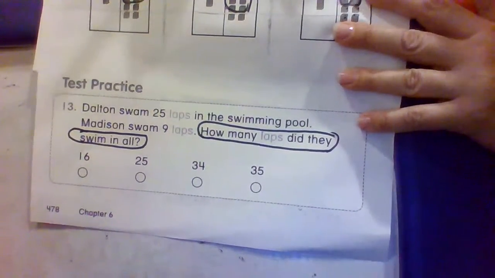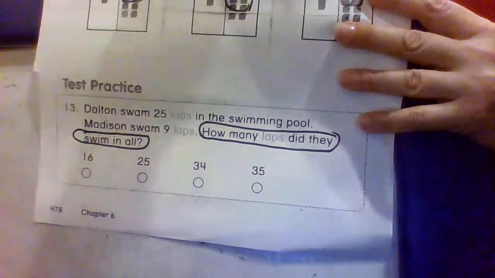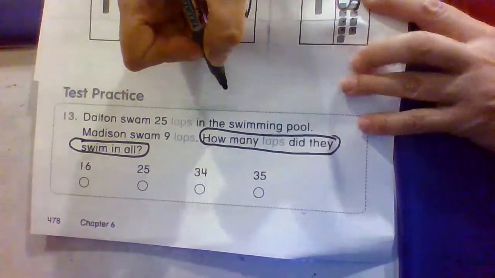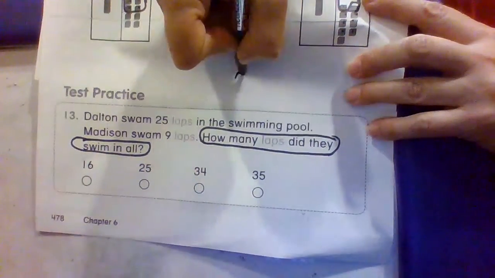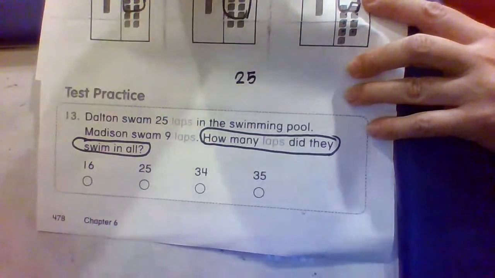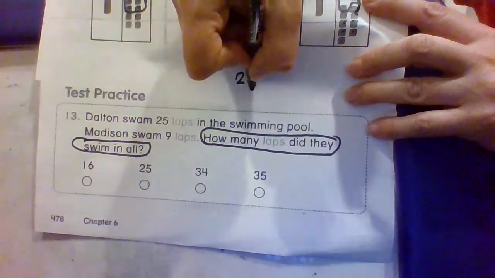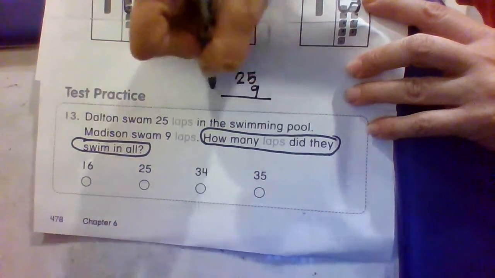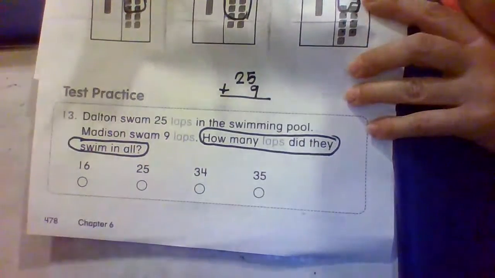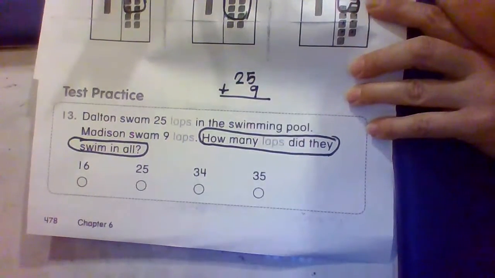Right away, that should have triggered your brain to say, okay, I need to take Dalton's 25 and I need to take Madison's 9 and I need to join them together. I have to put them together by adding them, okay?